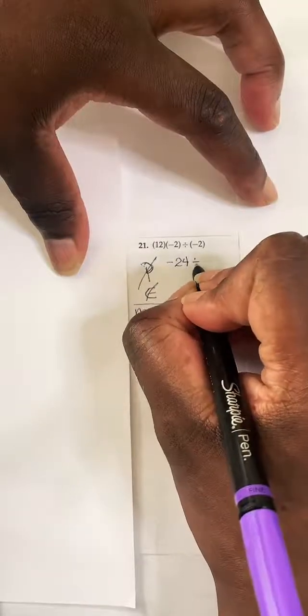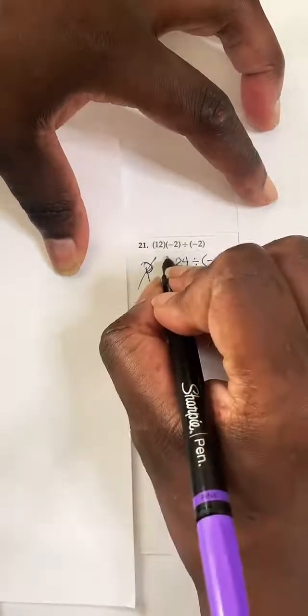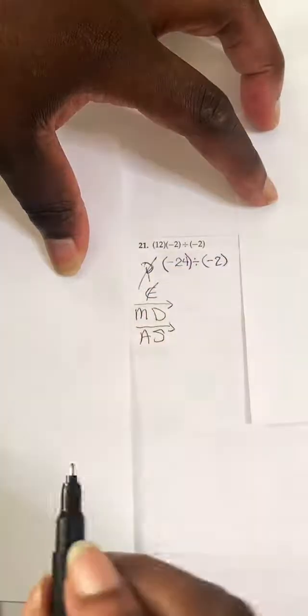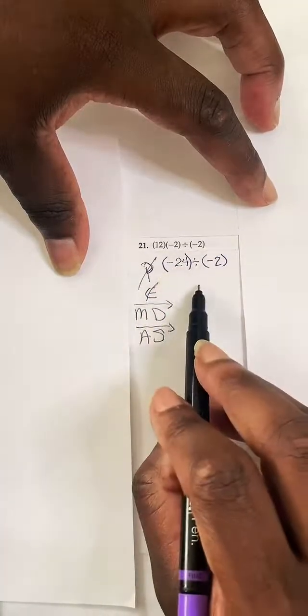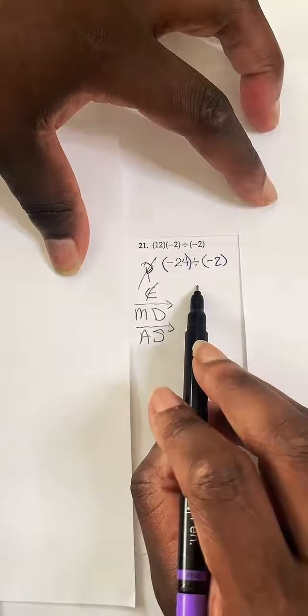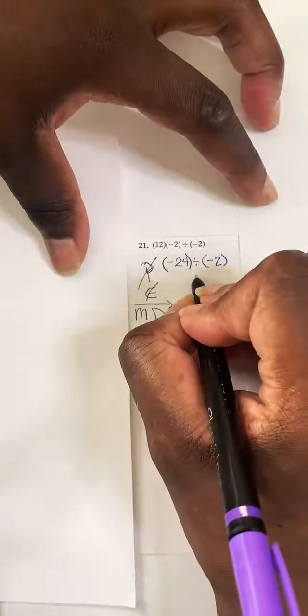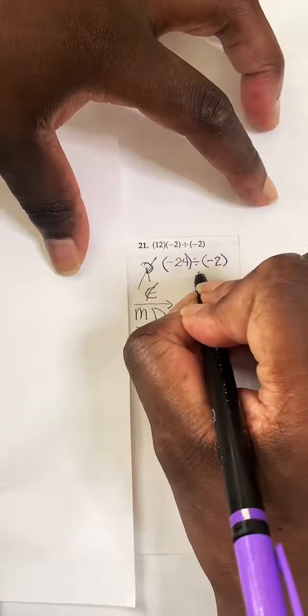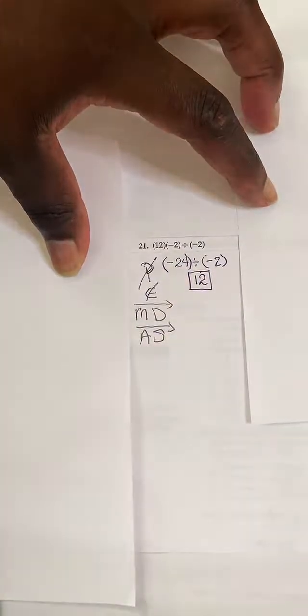Now I have my division of the negative 2. So negative 24 divided by negative 2. The signs are exactly the same. So that means my answer is going to be positive. And 24 divided by 2, that gives me 12. So our answer should be a positive 12.